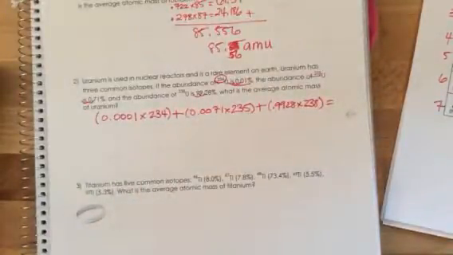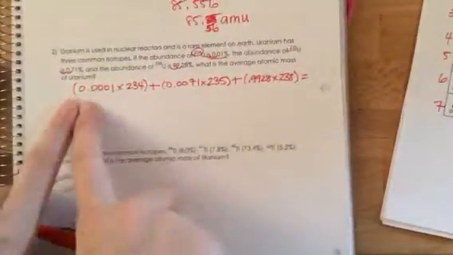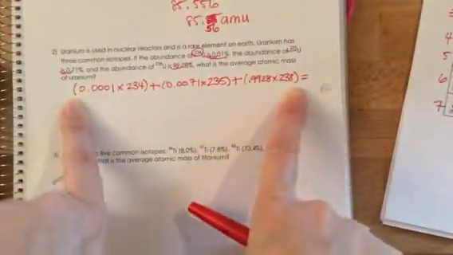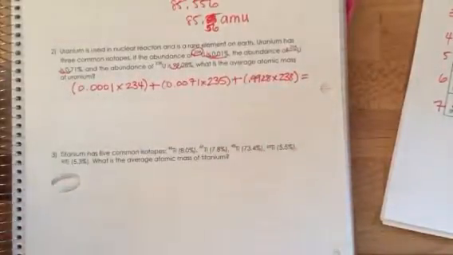To plug this into your calculator, instead of doing each individual step like I have up here, if you plug it in identical to this using the parentheses, you don't actually have to write down your answers as you go.